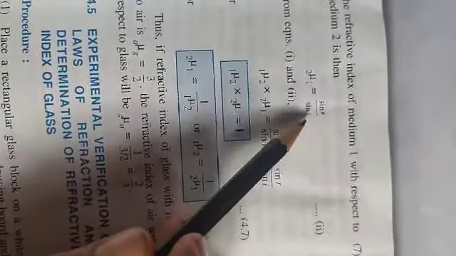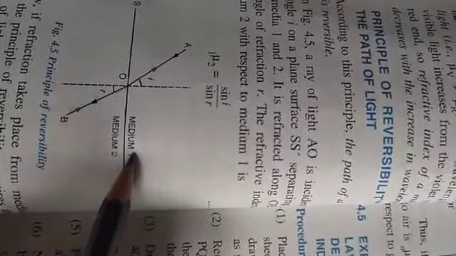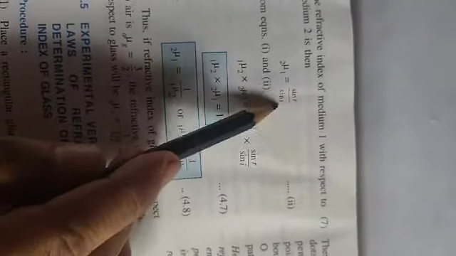In this case, we have to consider this as the incident ray. This is the incident angle, and this we have to consider the refracted angle. Therefore, we have to use sin R by sin I. So the refractive index of medium 1 with respect to medium 2 is sin R by sin I. Simple, which is equation 2.